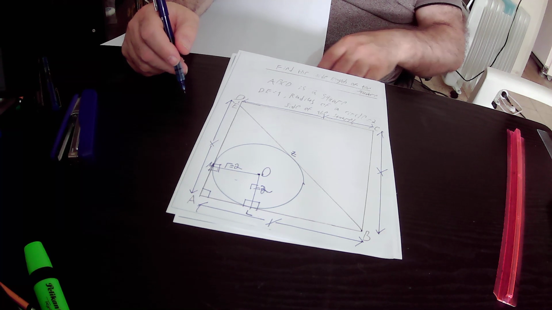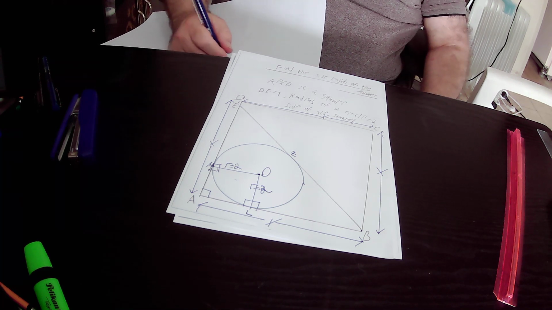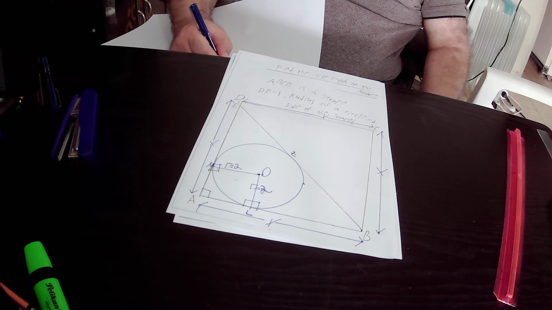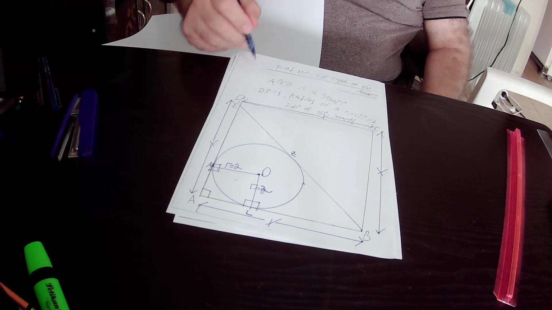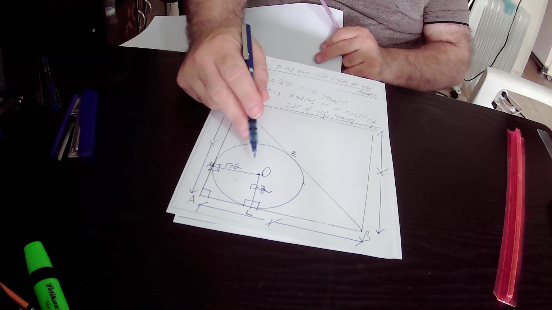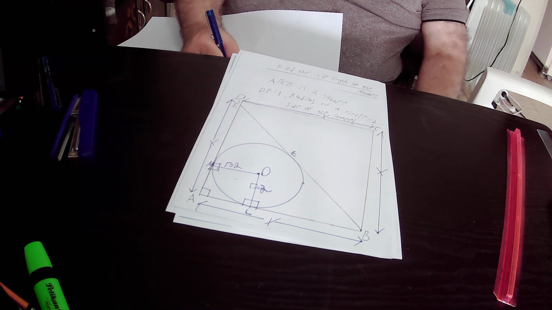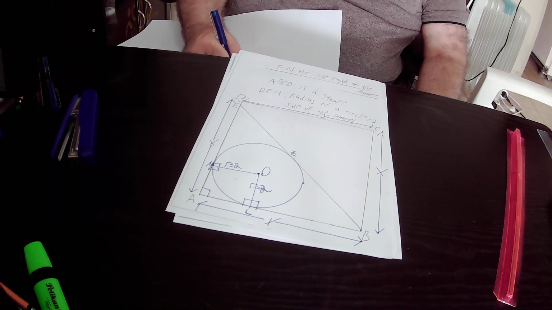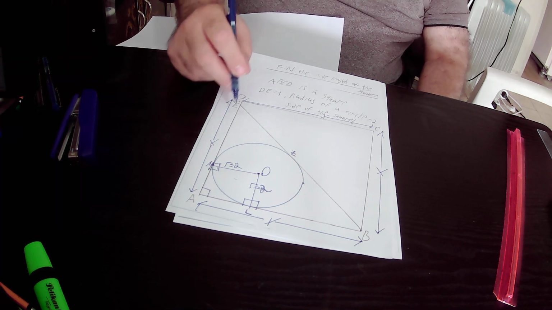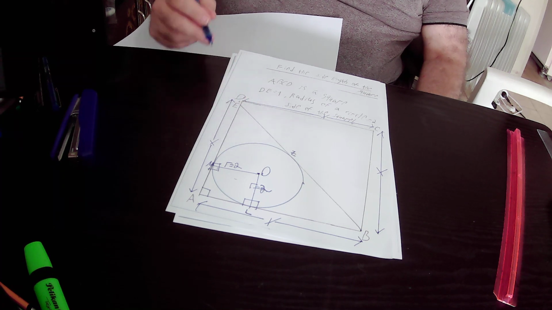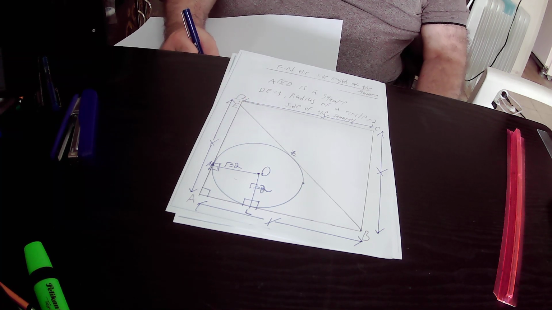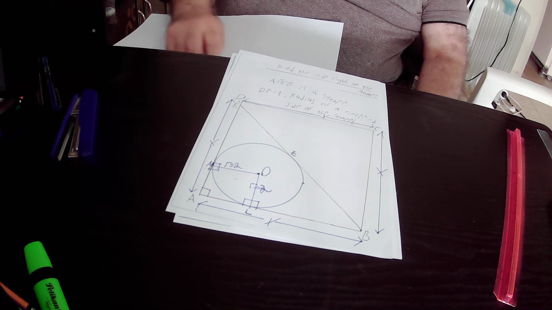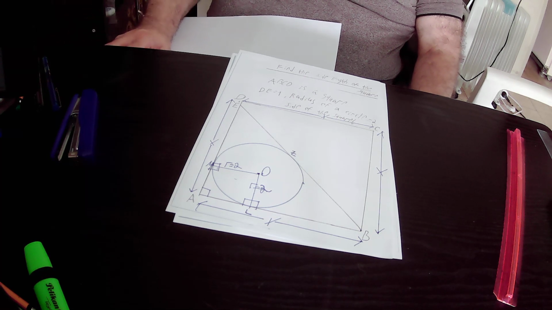The sum of 3 right angles is 90 degrees times 3, which is 270 degrees, plus the size of the fourth angle, that is angle MOL. In total the sum of those 4 angles must be equal to 360 degrees, according to the rule that the sum of the angles in any quadrilateral is equal to 360 degrees.